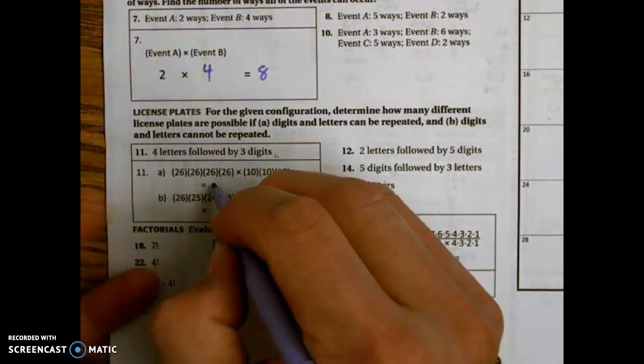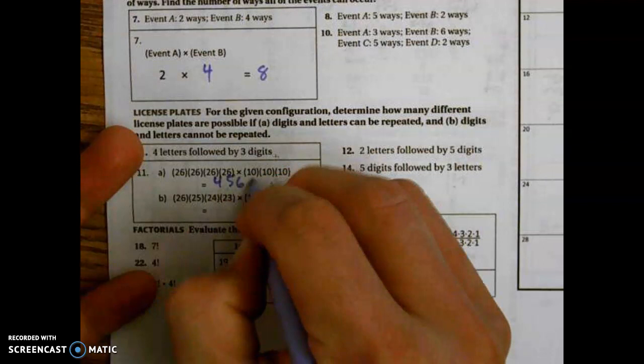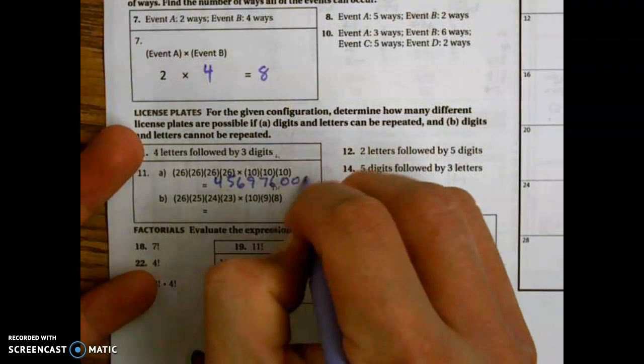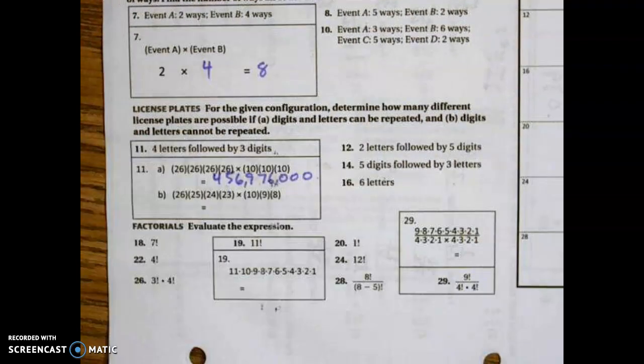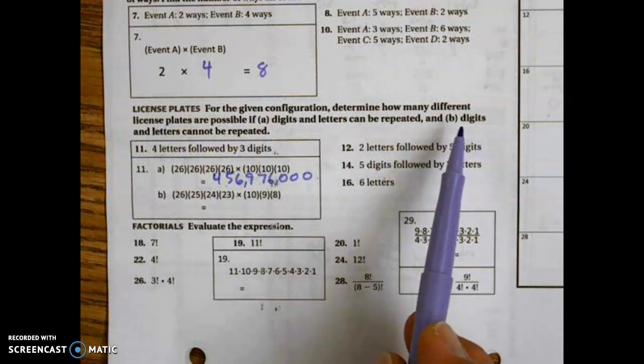And you're going to get a huge number. 456,976,000. Pretty big, right?